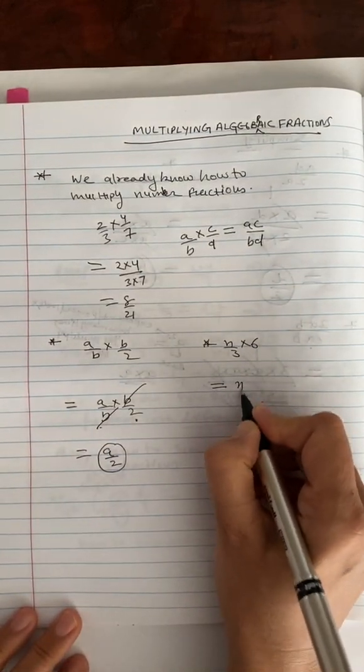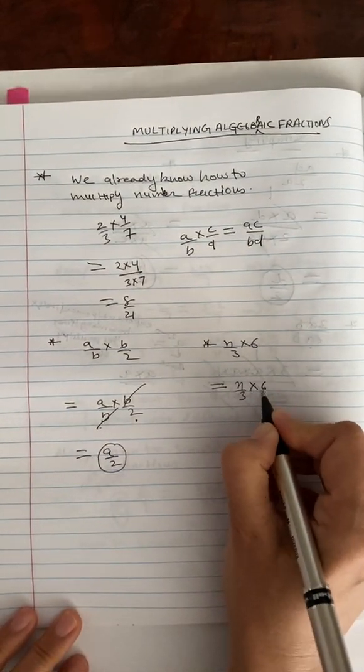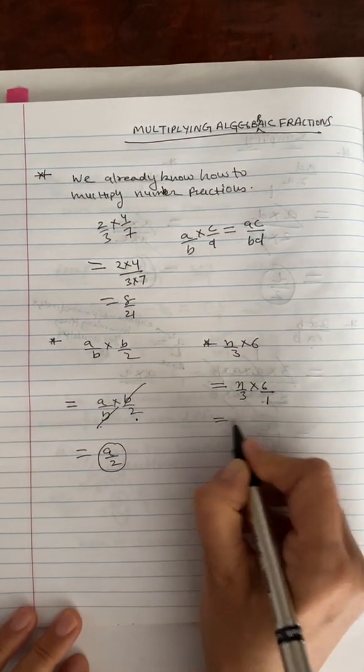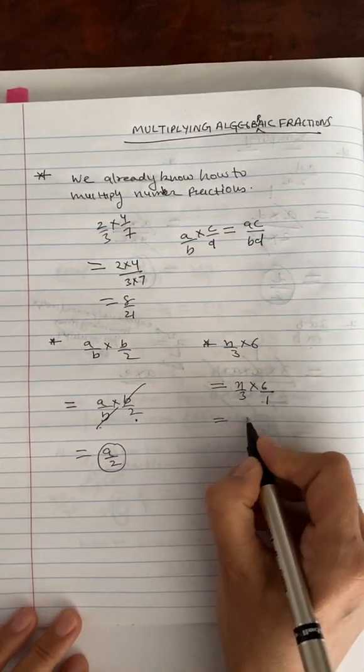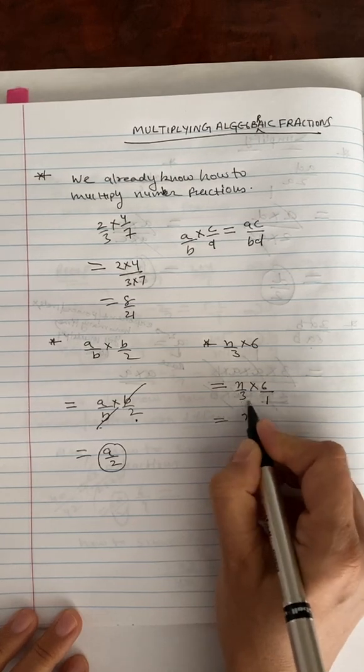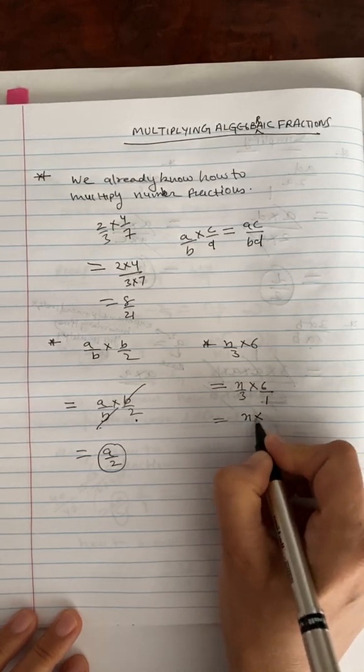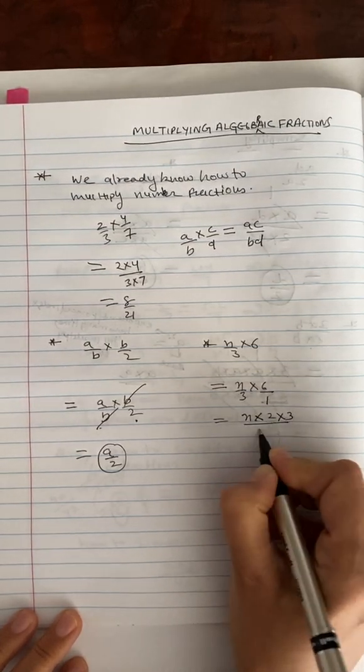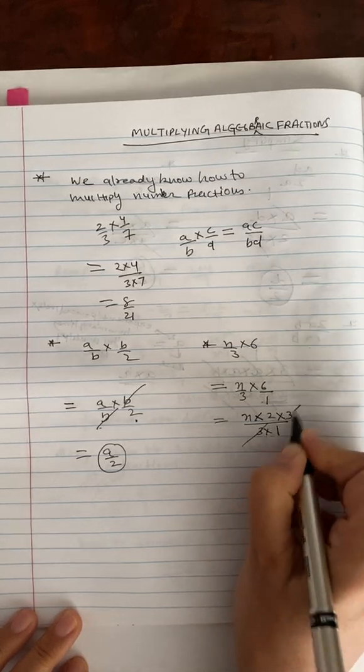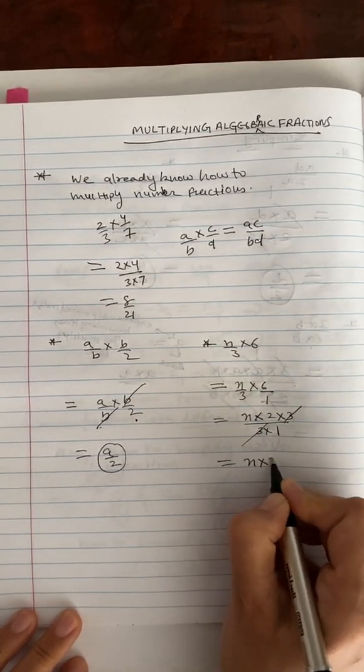Here, this is n over 3, and I can rewrite 6 as 6 over 1. And again, I'm not going to multiply this first. I see 3 here, so I'm going to rewrite 6 as 2 times 3, and this is 3 times 1, and then the 3 and 3 get cancelled, so I got n times 2.